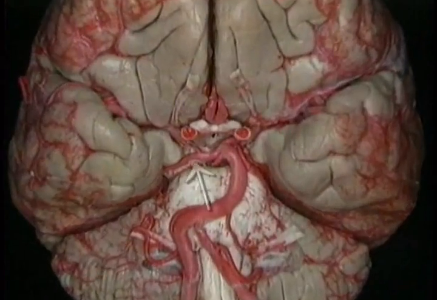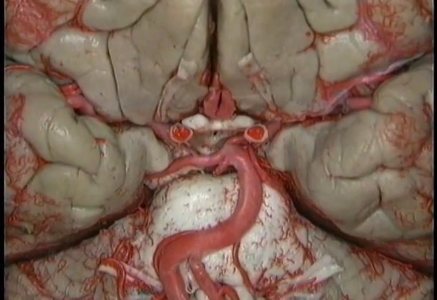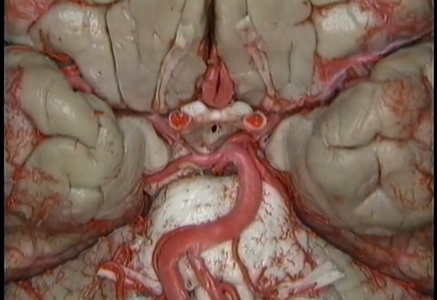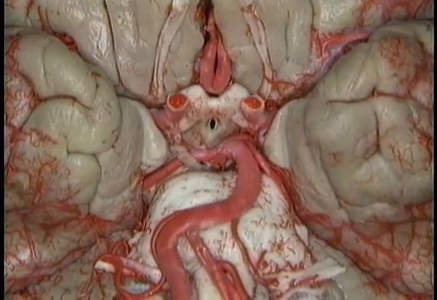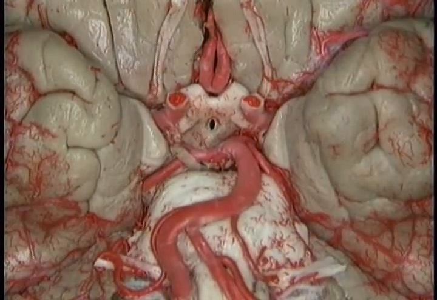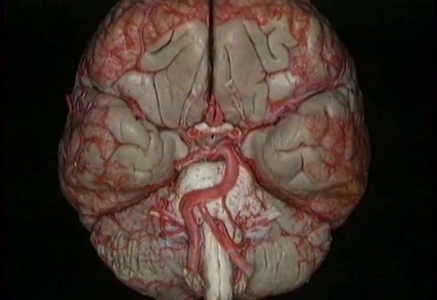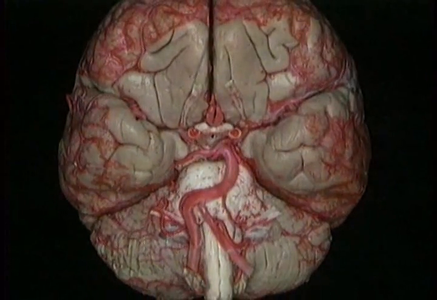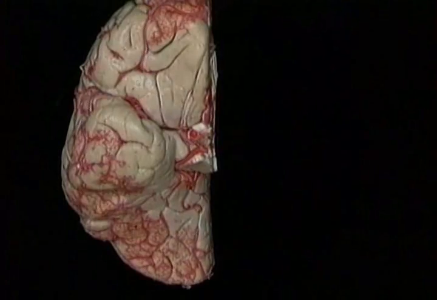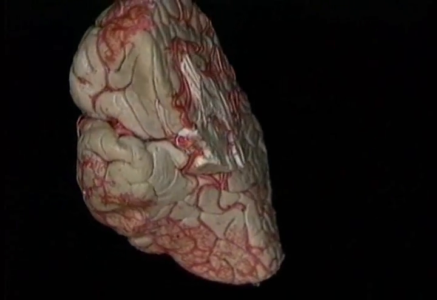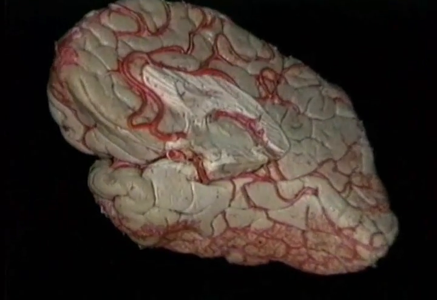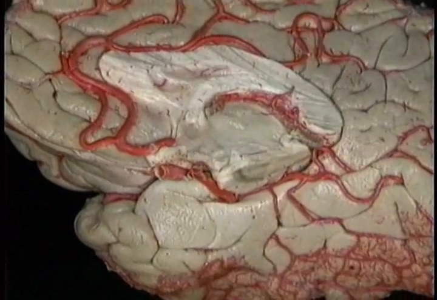Lastly, we'll follow the posterior cerebral artery. It runs laterally, just above this nerve, the oculomotor, then runs backward, passing around the cerebral peduncle. To follow it, we'll again look at the cerebral hemisphere by itself. Here's the posterior cerebral artery.